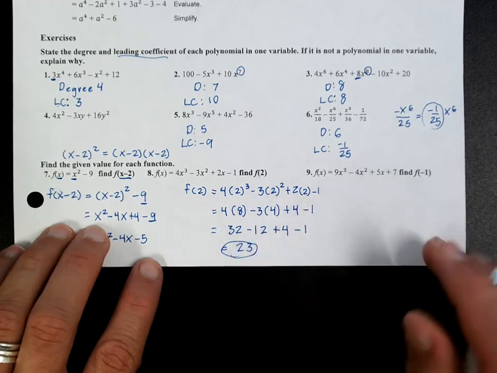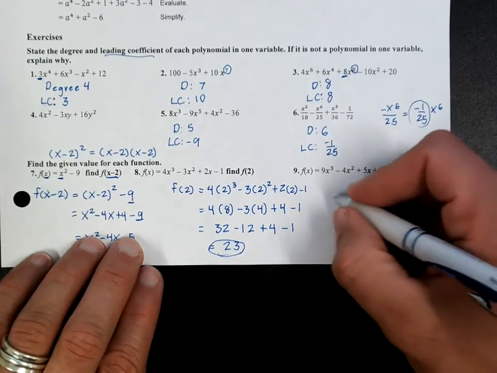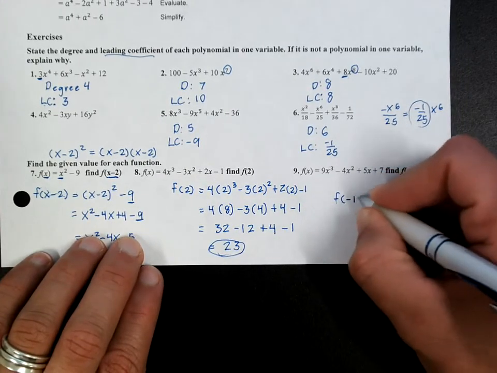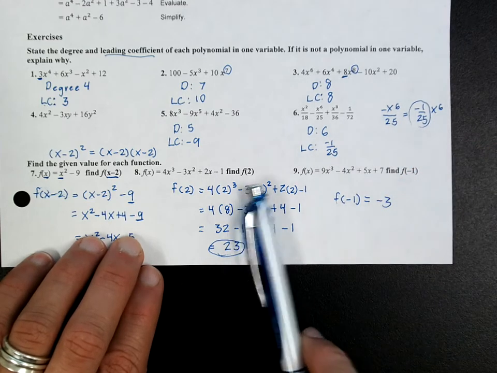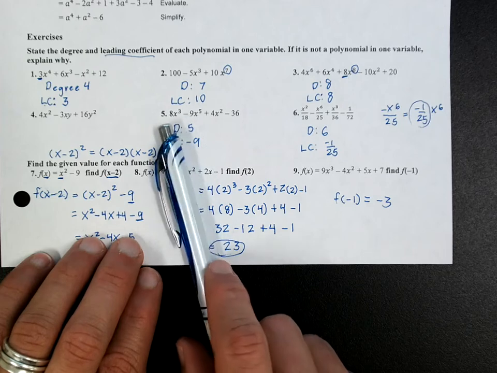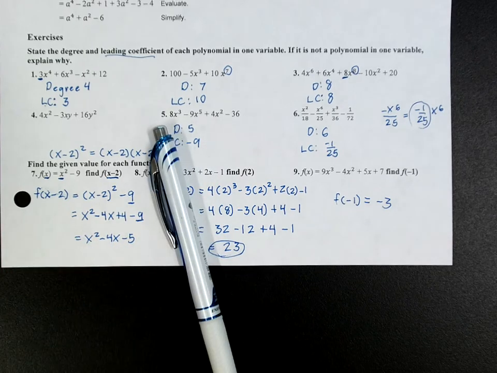Alright, finally here for number 9. I'm not going to do it for you, but assuming I did this right, which is questionable because I didn't really check this, I got negative 3, so see if you can do that one. Alright, this should be a pretty easy lesson for you. Well, good luck.